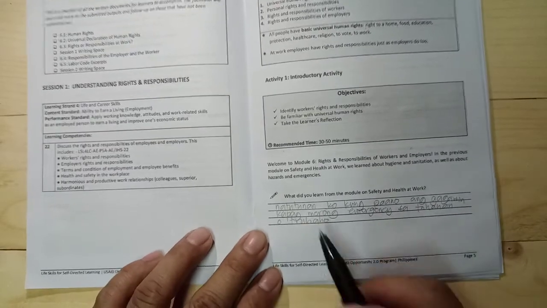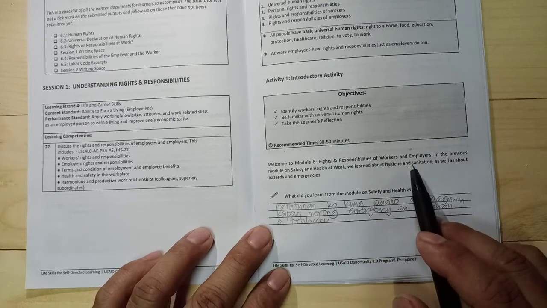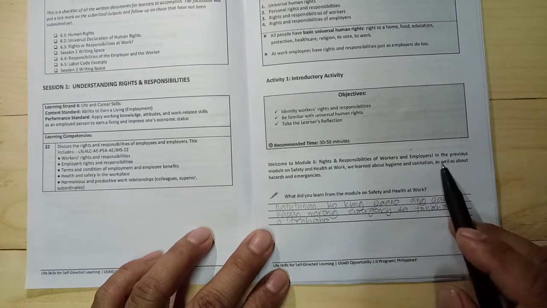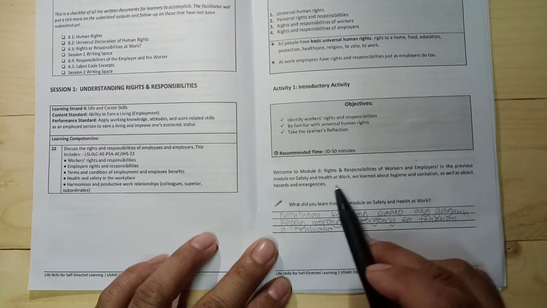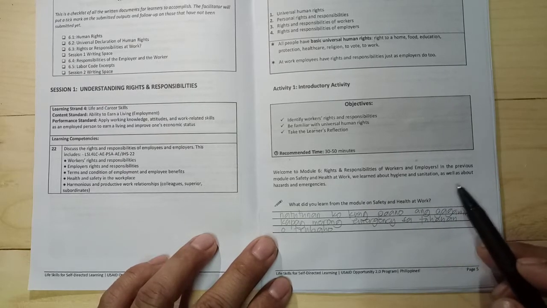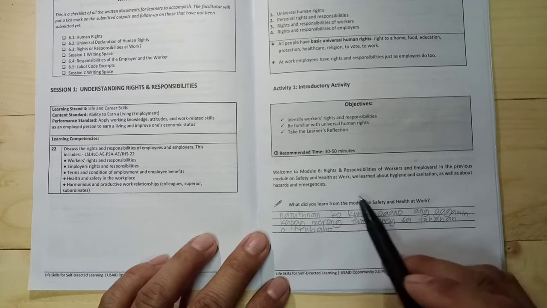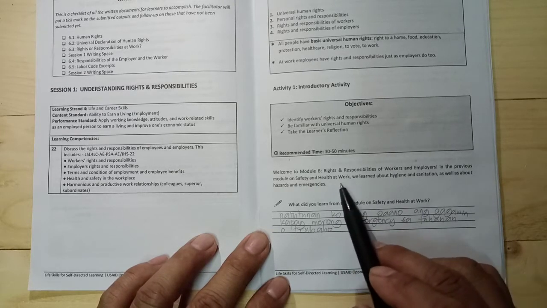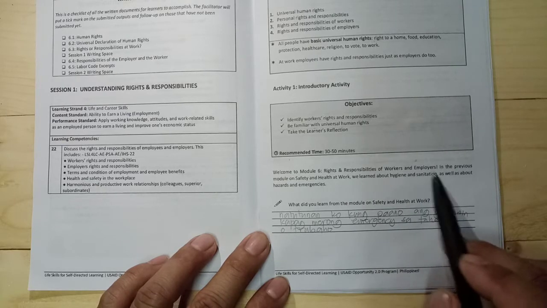Okay? So welcome to Module 6, Rights and Responsibilities of Workers and Employers. In the previous module on safety and health at work, we learned about hygiene and sanitation as well as about hazards and emergencies. So, nung nakaraang module ay natutunan natin yung hygiene and sanitation.